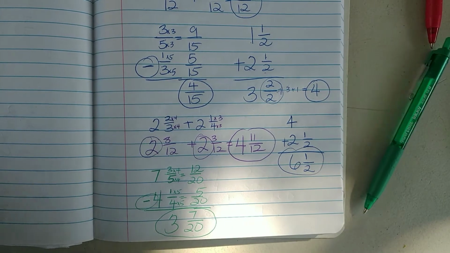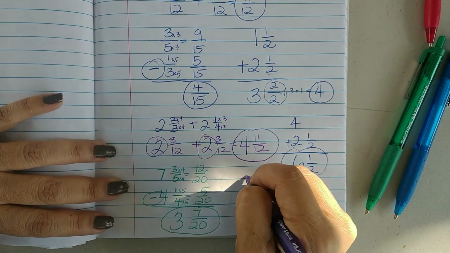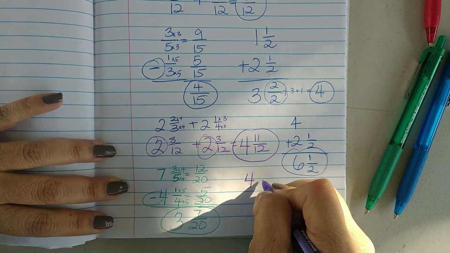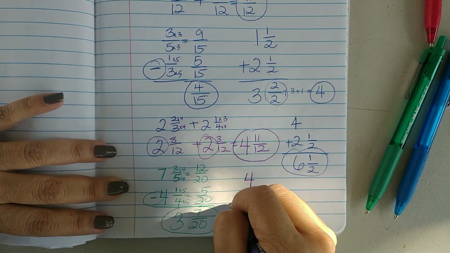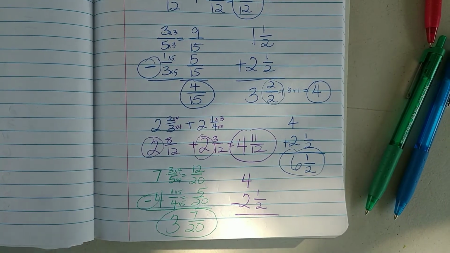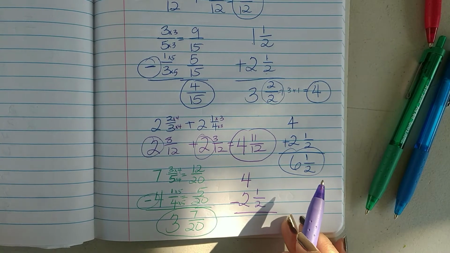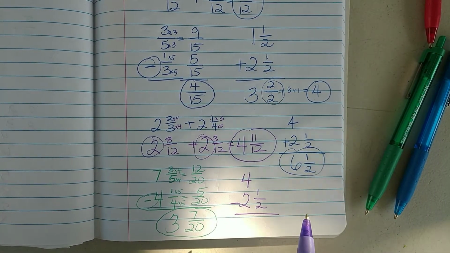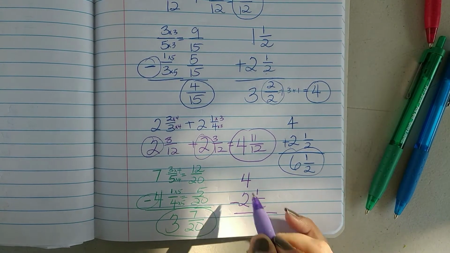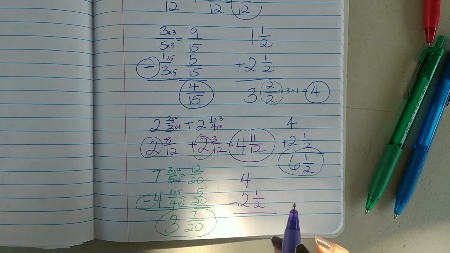Now, if we are subtracting, so let me do 4 minus 2.5. There's no fraction on the 4, but now I am subtracting. Okay, there is no fraction here, so how can I subtract? It's as though I am borrowing, right? I'm regrouping. We're going to pull 1 whole from here.